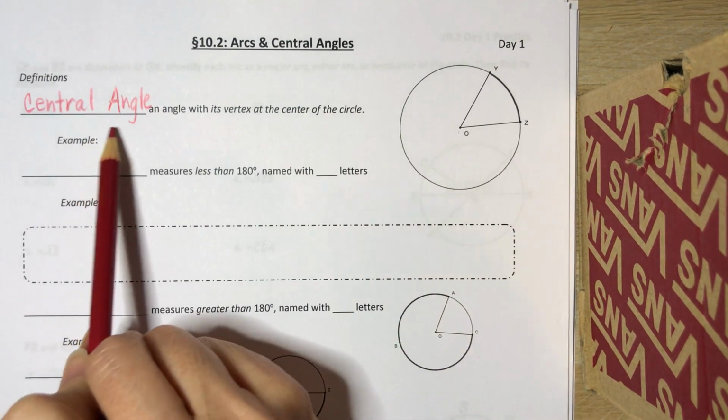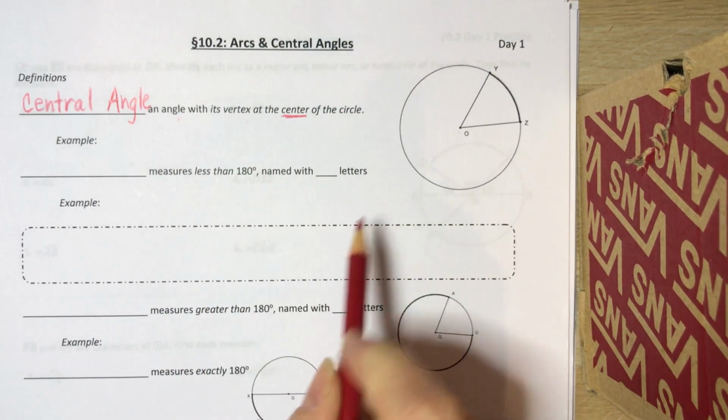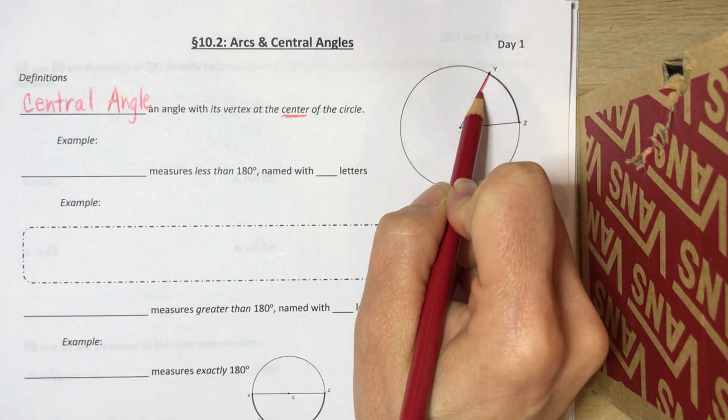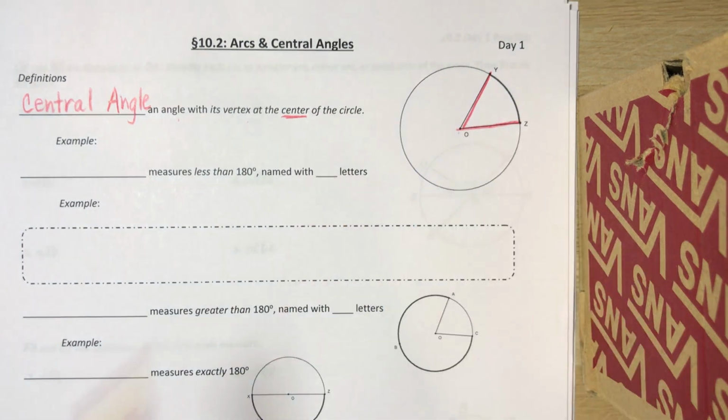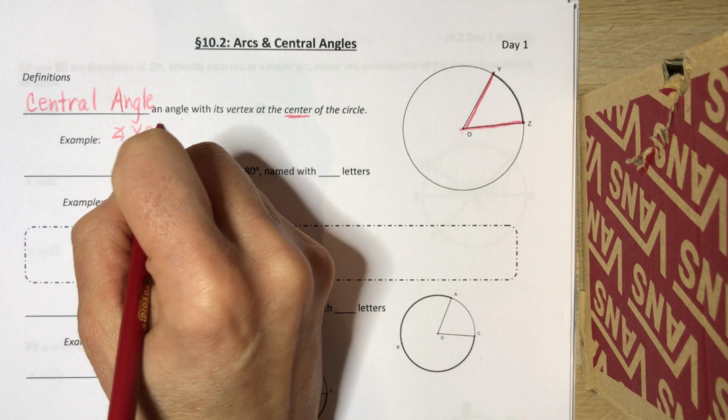So a central angle is an angle with its vertex at the center of the circle. So angle YOZ is the central angle, and we would name it angle YOZ.